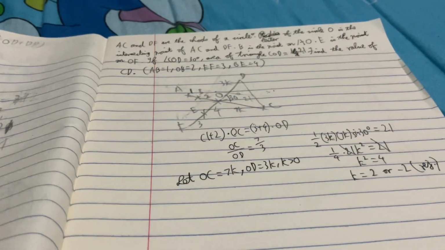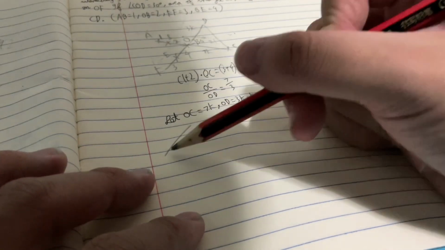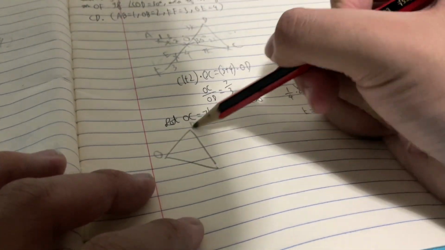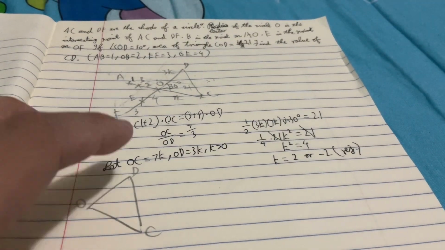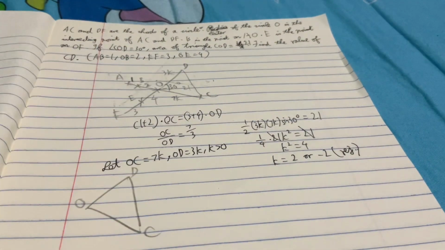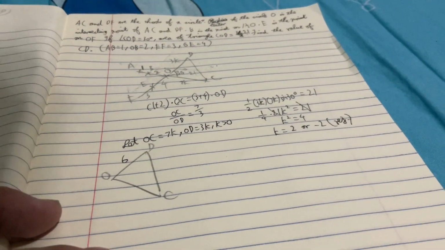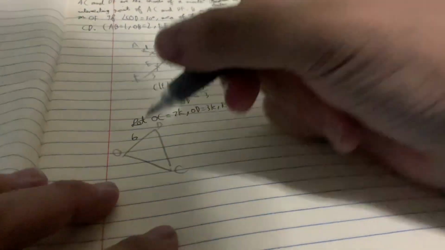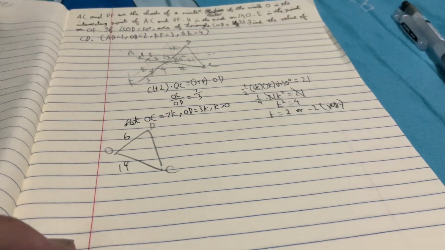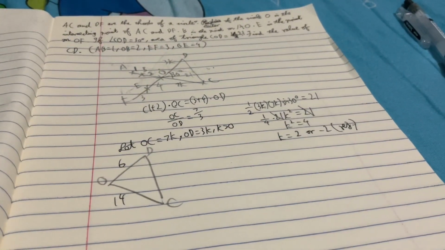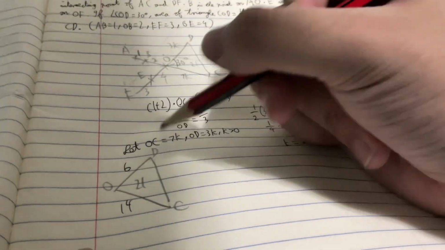So here we can know that this is our triangle ODC, and then our OD is going to be 3 times k, which is 3 times 2, which is equal to 6. And then our OC is equal to 7 times 2, which is 14. And then we are going to find the length of CD here. And then we know that the area of this triangle is equal to 21 square units.